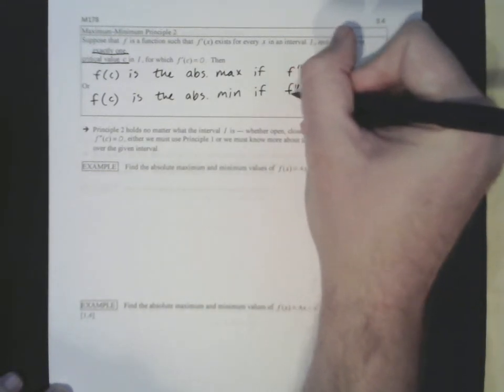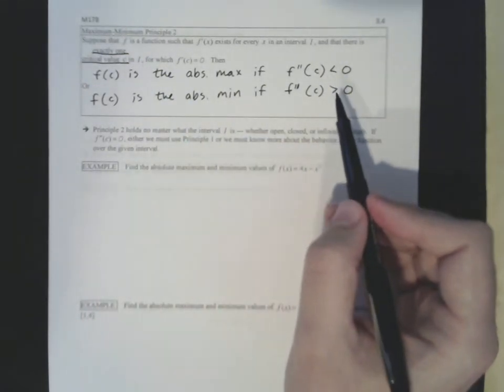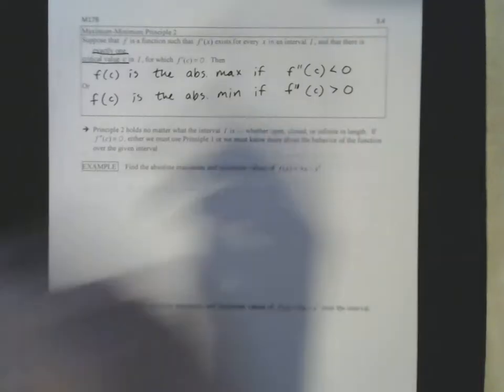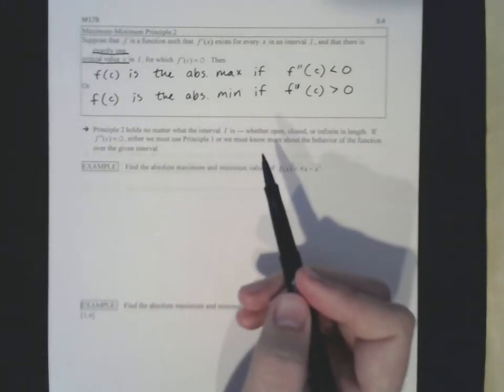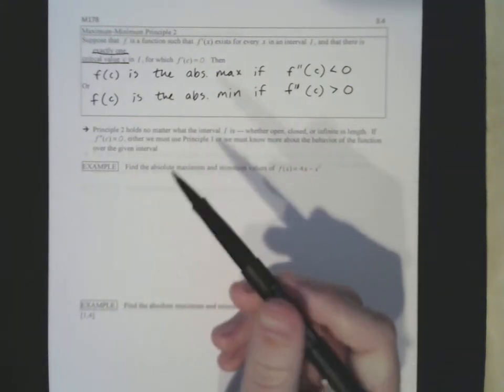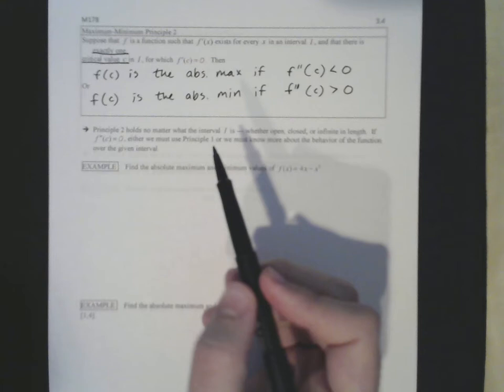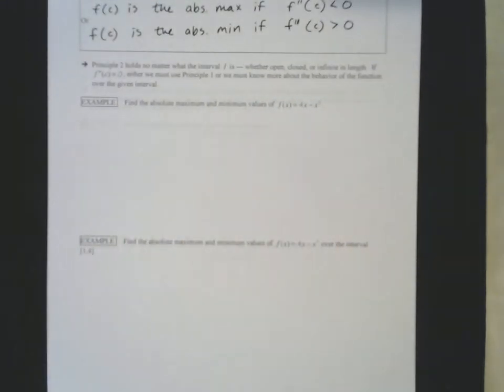So this is kind of like an analog to the second derivative test. If we only have one critical number, we can use it. If the test is inconclusive, we have to go back to principle 1, just like with second derivative test. If second derivative test was inconclusive, we went back to first derivative test. So let's take a look at how we would use this in the next couple examples.